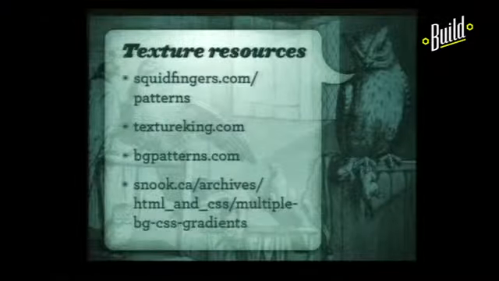If you're looking for just straight up textures and patterns, here's a few resources you can check out. Yeah, like I love using kind of cardboard textures in mine, and I think I got those from Texture King, but there's all kinds of different ones. I've also included a link to an article about multiple background images, since I didn't go into too much detail with that. That's on Jonathan Snook's site, so you can also just Google it.